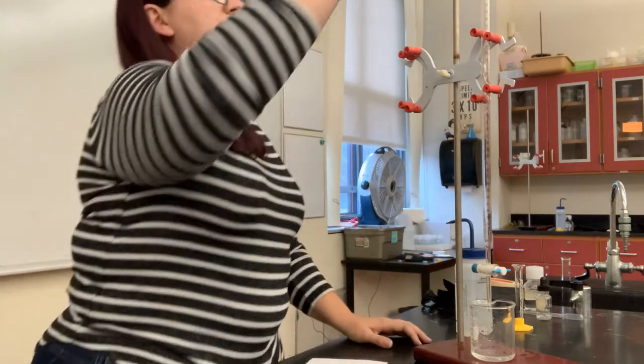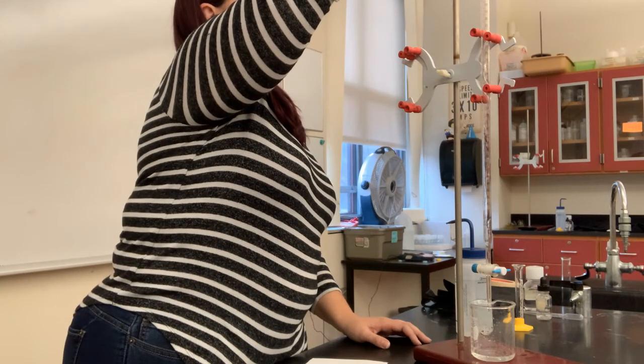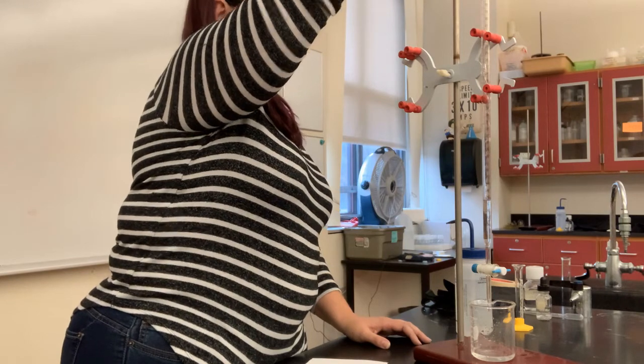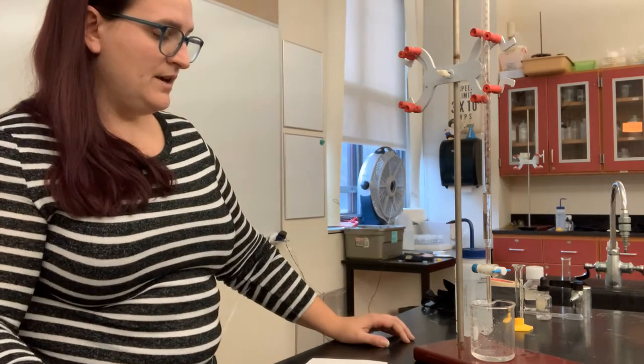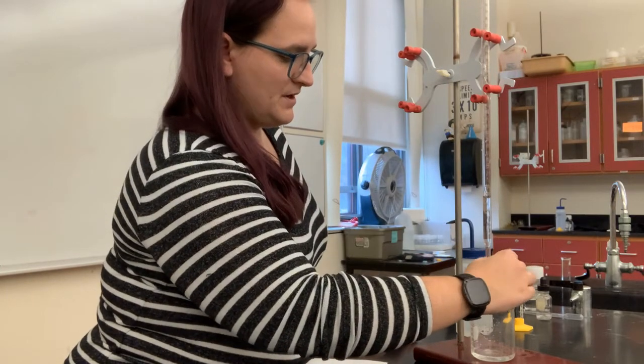So I can do that now that my water has finished draining. Just pour a little bit of the sodium hydroxide in, and then once again, I can open my valve here and let that drain completely through the bottom.